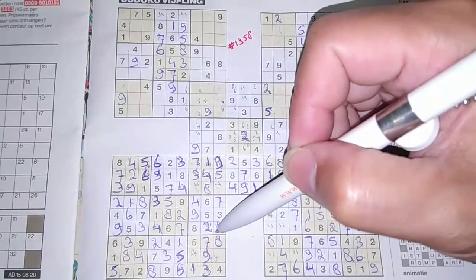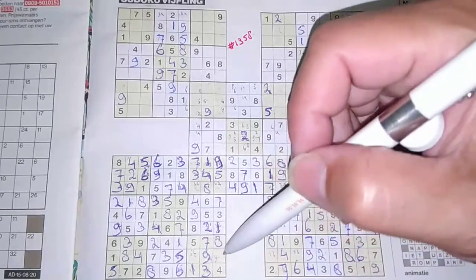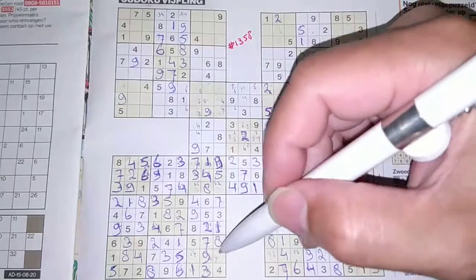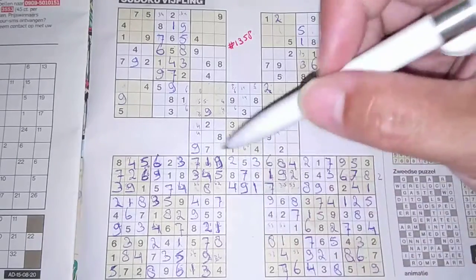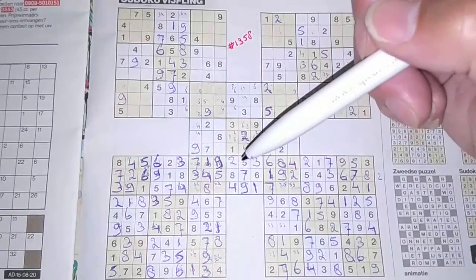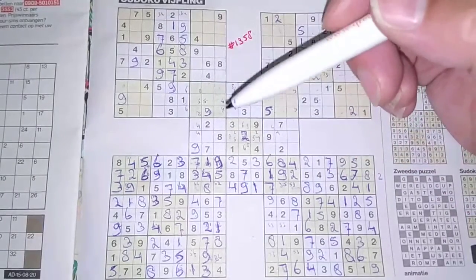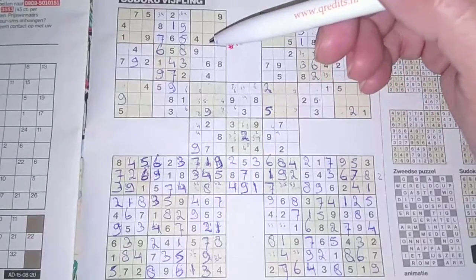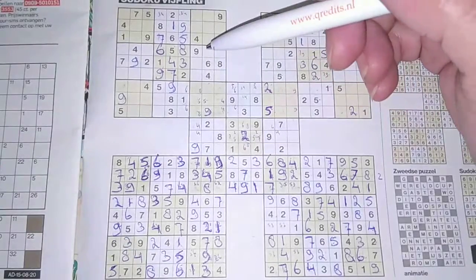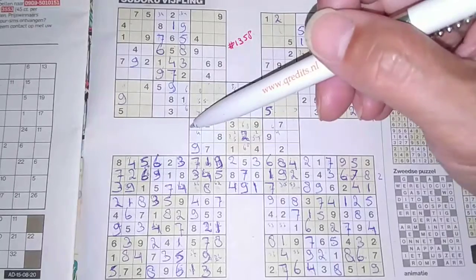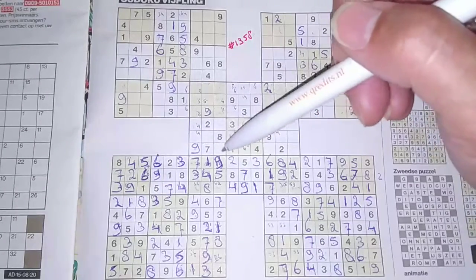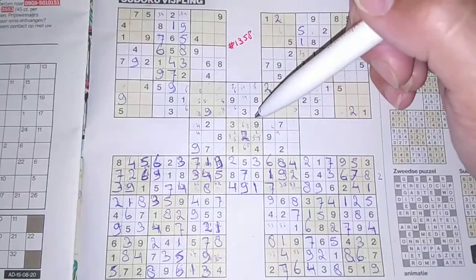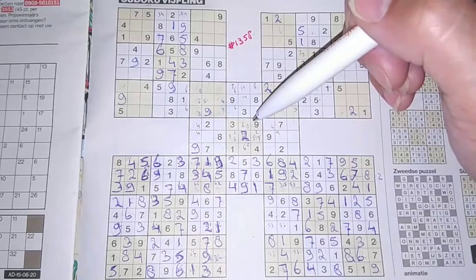We have a 1 here. Wait. 2 and a 6 are left. Yeah, 2 and a 6. I cannot fill this yet. Need to wait. 2 and a 6. 3. 2 numbers left for the 3. 7, 2.